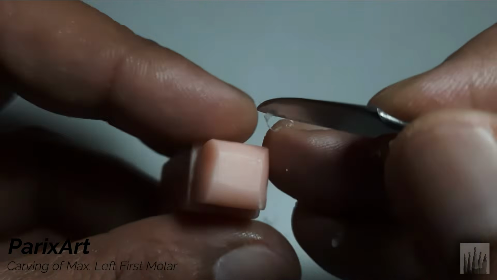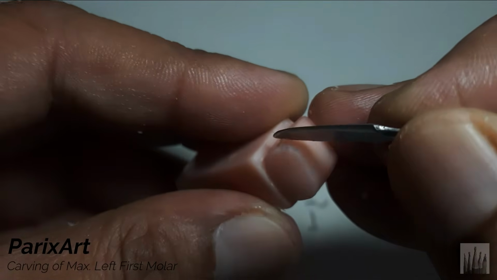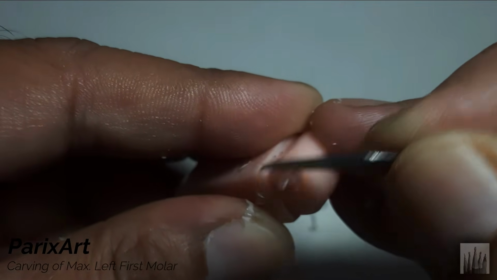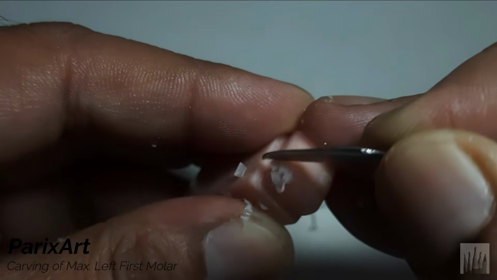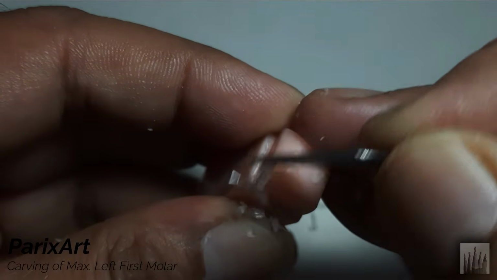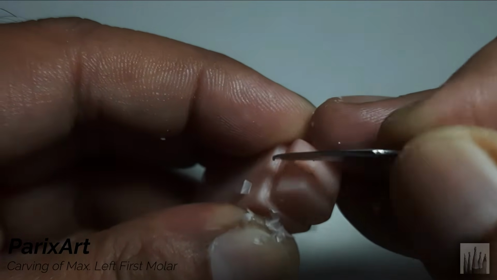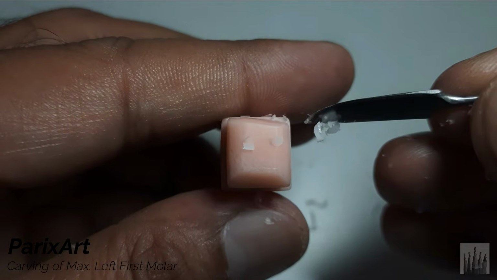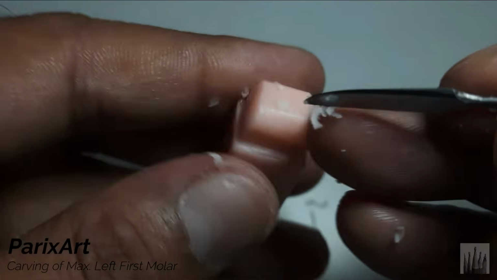Keep a check on the contact area. See? Like this. Slightly more.